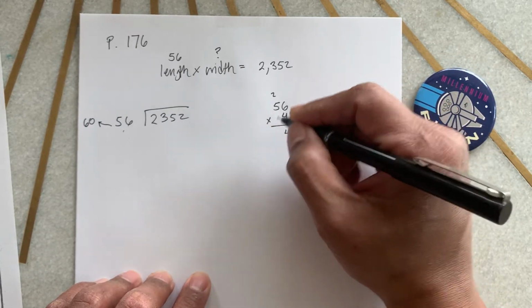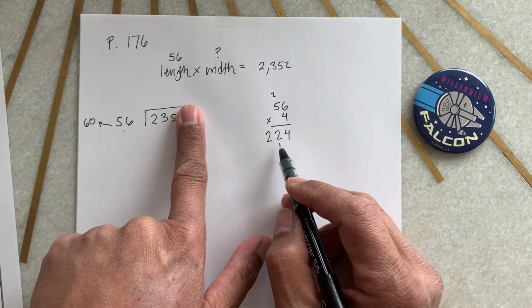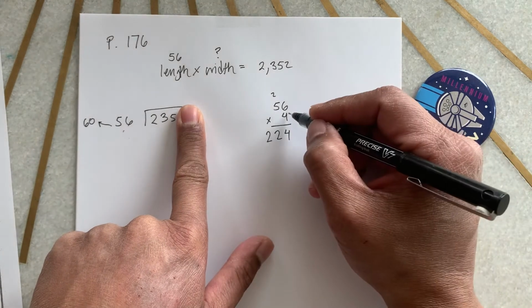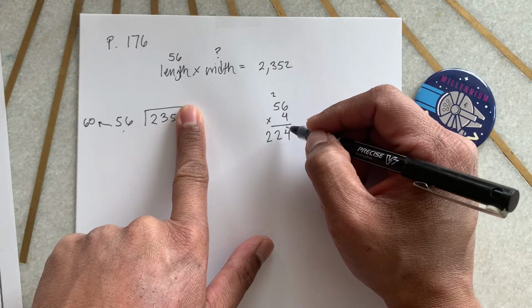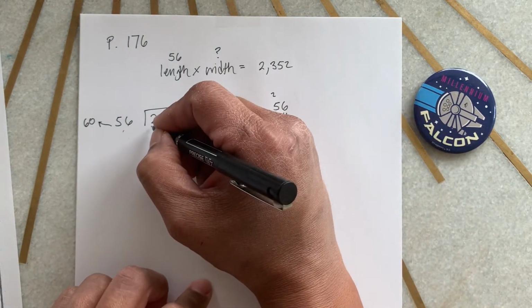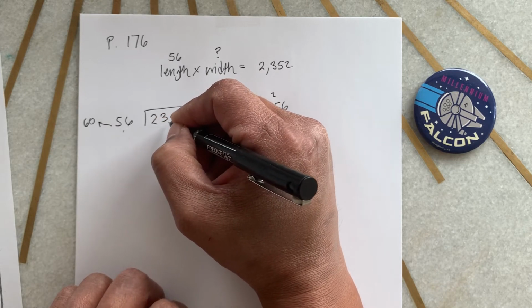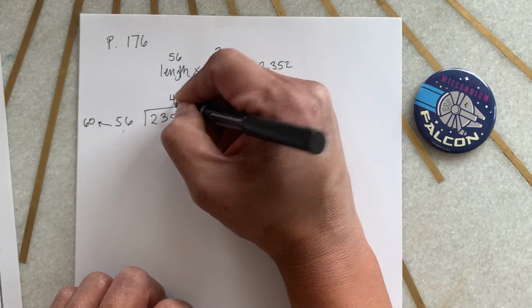24, 22. Okay. 224, 235. That's pretty close. I cannot have another group of 56 in here. That would be too big. So I'm going to stick with 4. Remember, when you write your answer on top, it has to go over the entire number that you are working with, which is 235. So I'm going to put a 4 here.